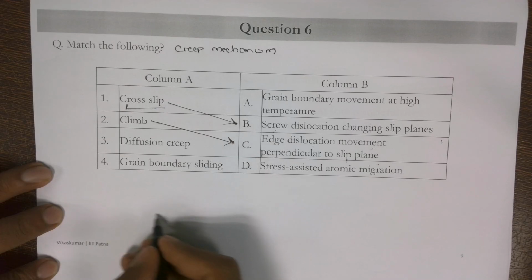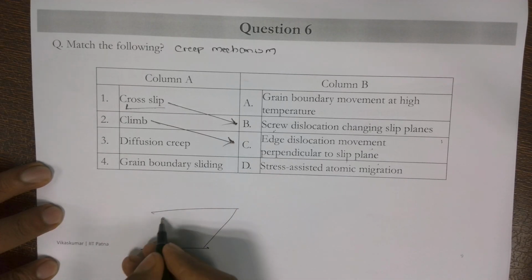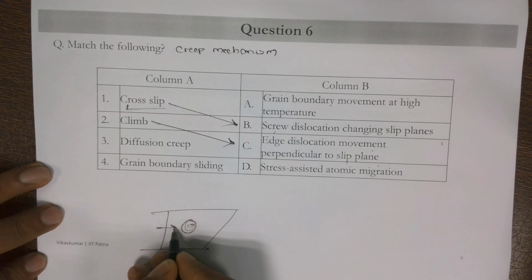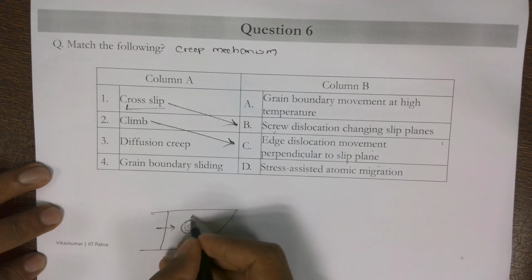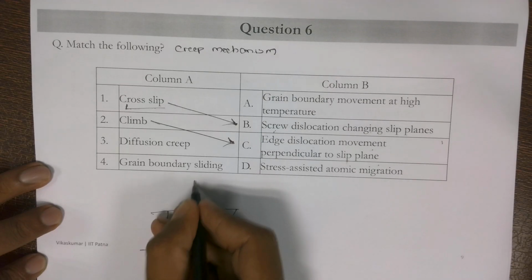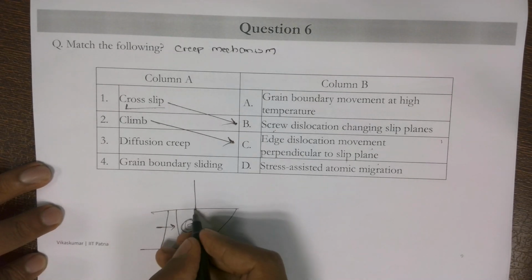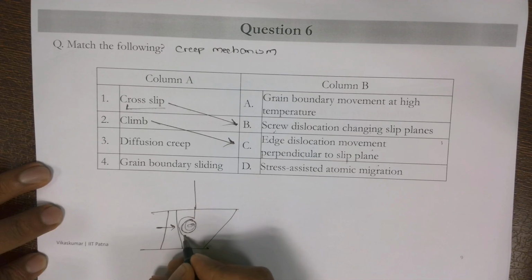It was like this, like we had the plane, and here is the obstacle. Our edge dislocation came here, and now what will happen is that it finds this obstacle, and now it will move perpendicular to it. And it will try to bulge. Okay, it will go like this.